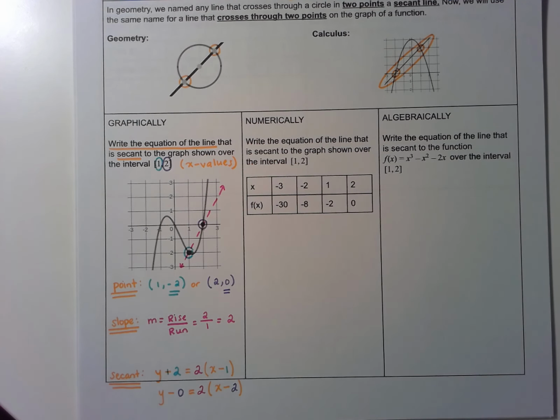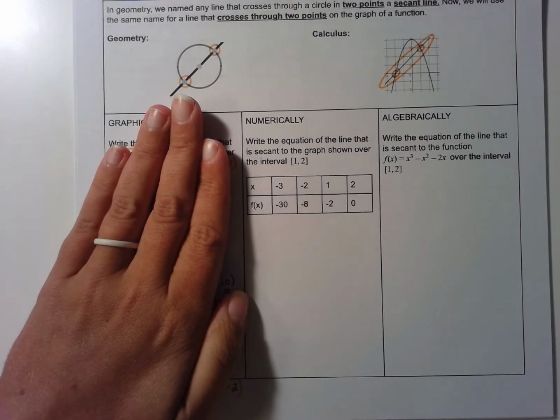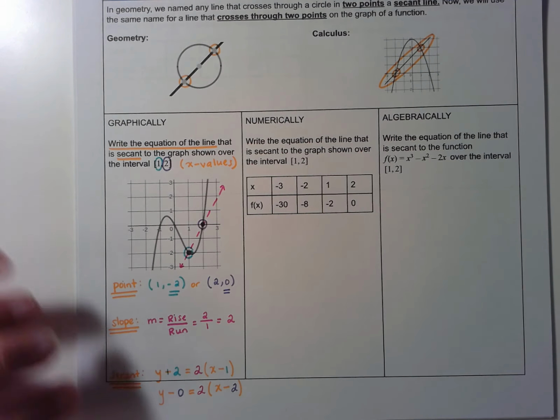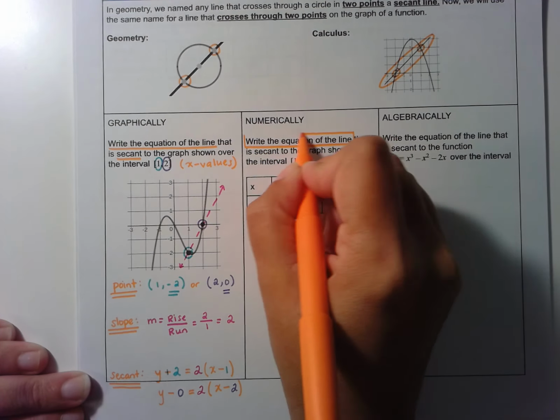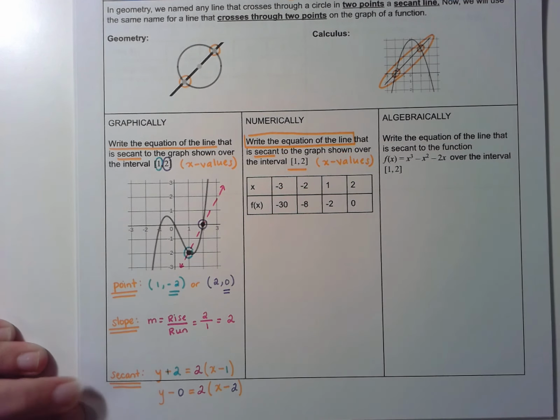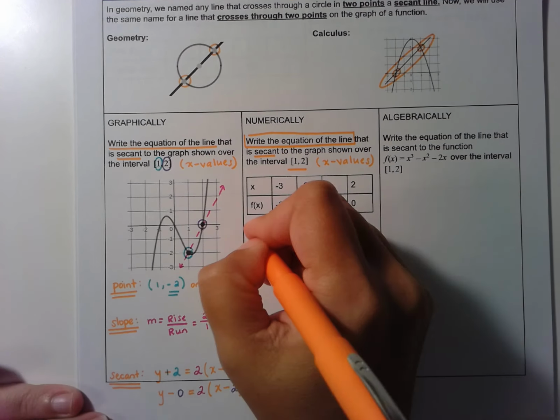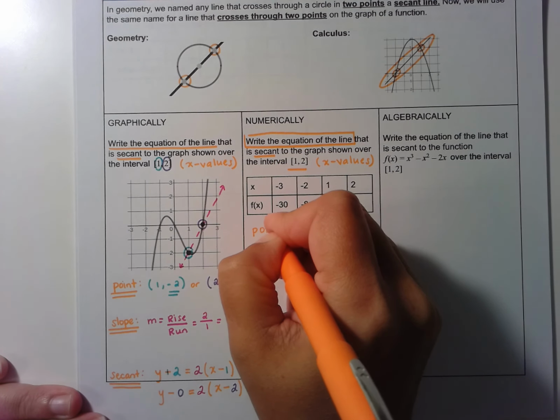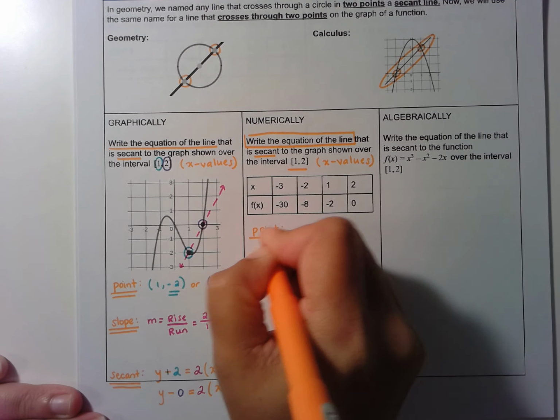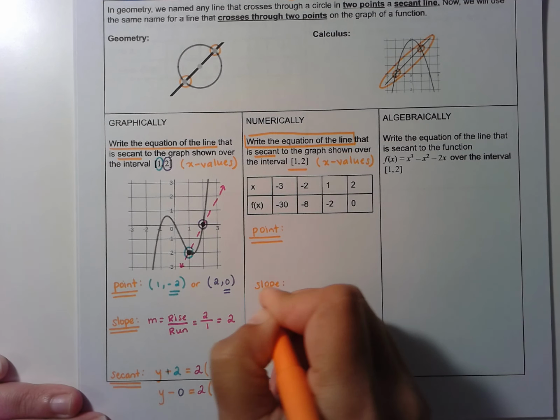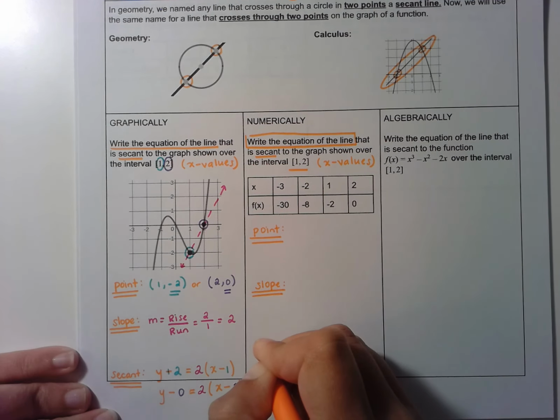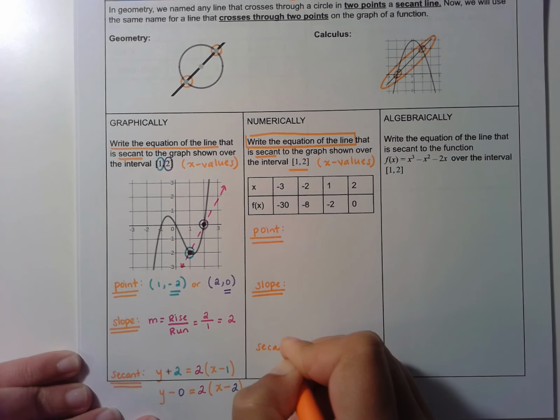So instead of giving you a graph, let's pretend we didn't have a graph and we just had a table. If I ask you to write the equation of a line that is secant to the graph over this interval, which means that these are both x values, then the first step here is going to be to organize your thinking by making a list that you need the point, you need a slope, and then at the very end, you can write the equation of your secant line.